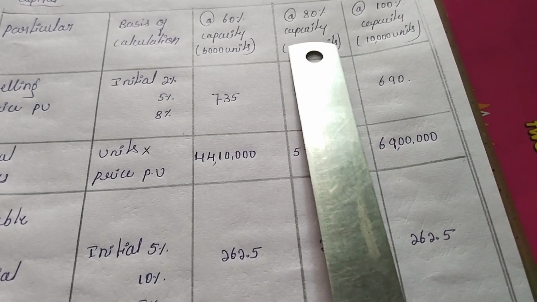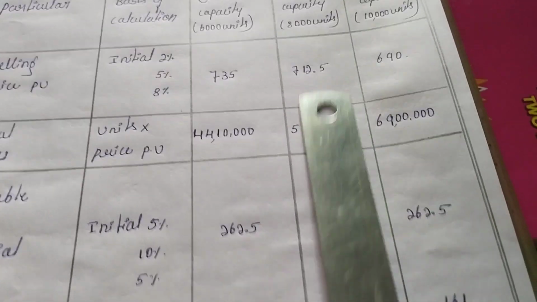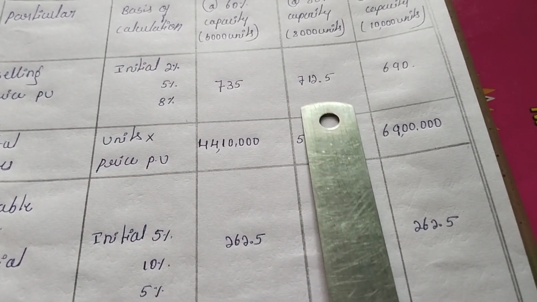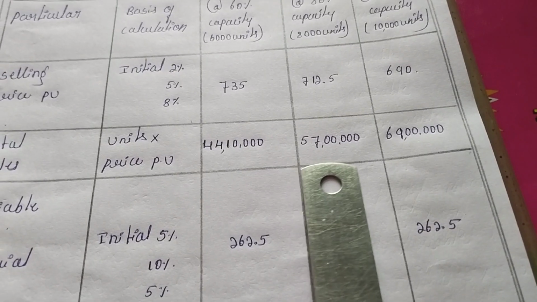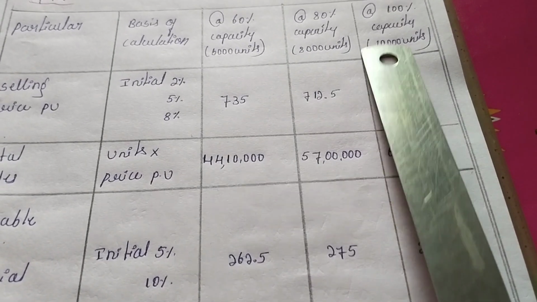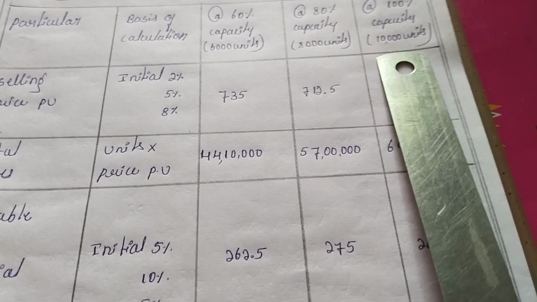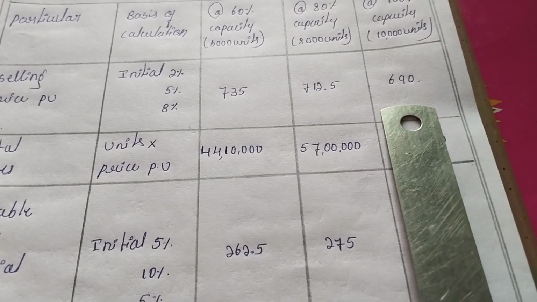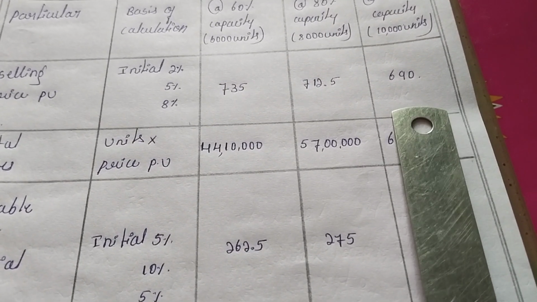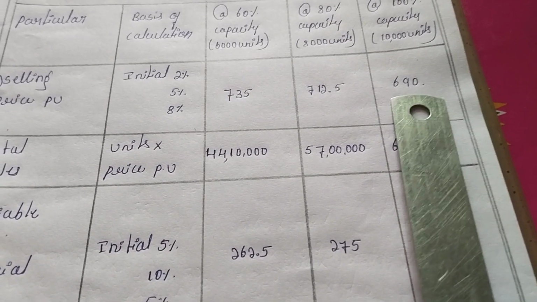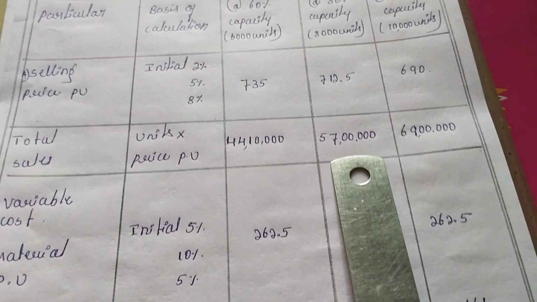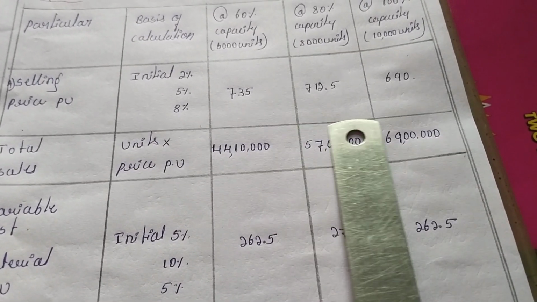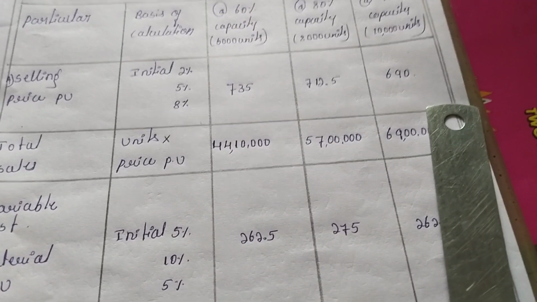At 80% capacity, 8,000 units into 712.5, we get 57 lakhs. And at 100% capacity, 10,000 into 690, we have 69 lakh rupees. These are the total sales at 60%, 80% and 100% capacity.